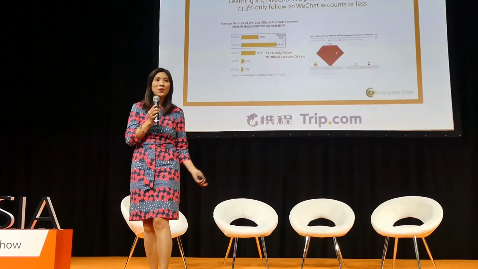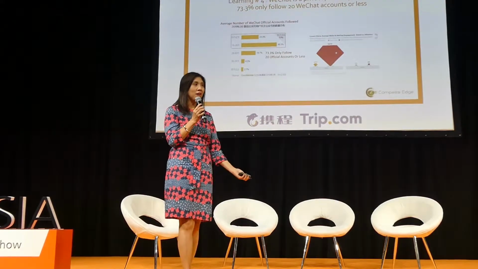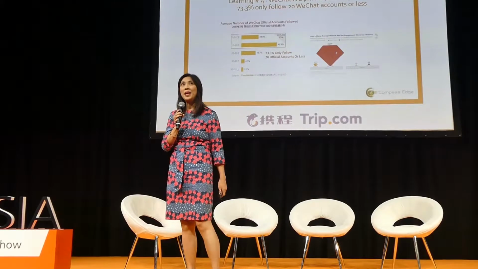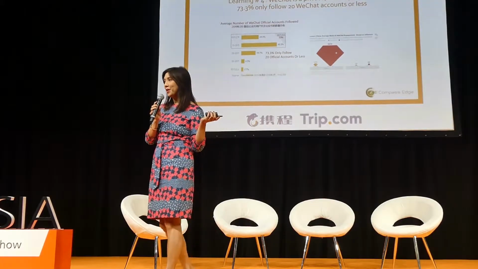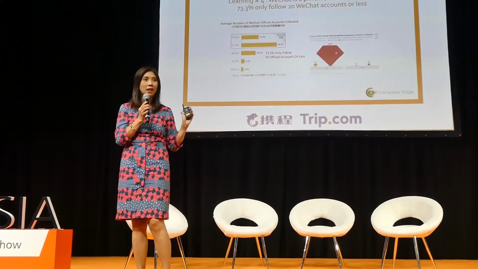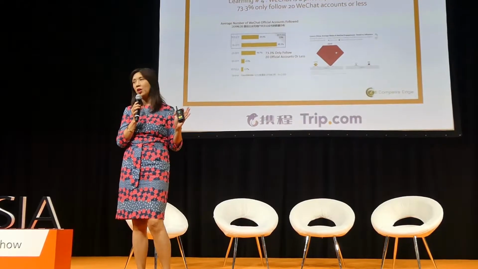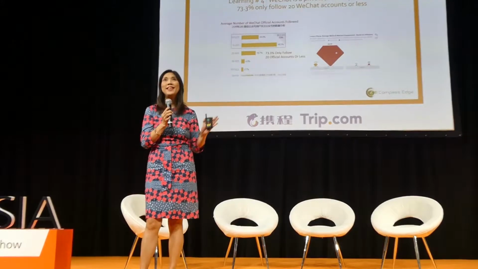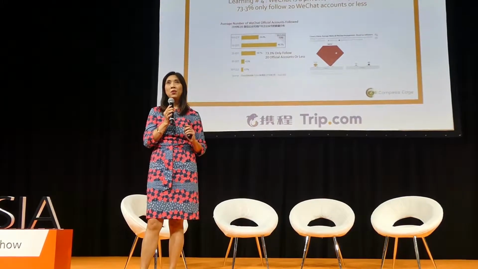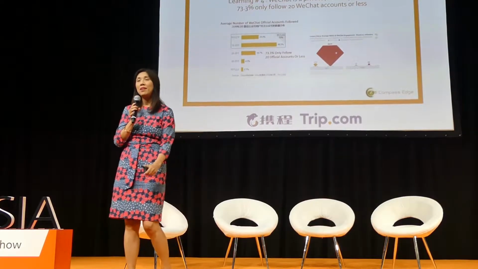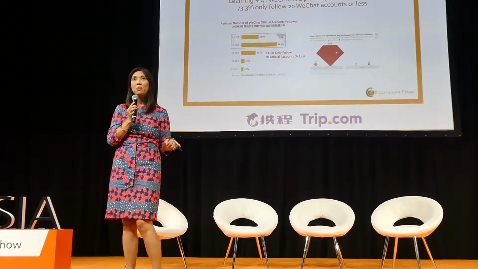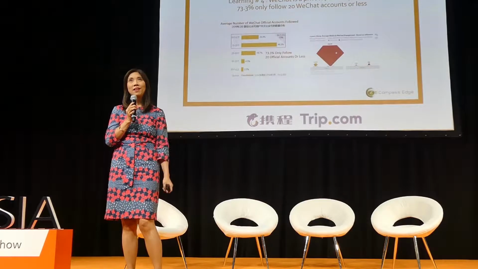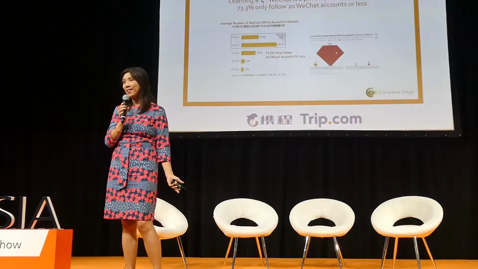And what is even worse news to most of us is that WeChat is a private, closed platform, as most of you know. Okay, so if you remember the slide before, I told you that there are about 20 million WeChat official accounts. There are about 3.5 million active WeChat official accounts, and look at the data. 73.3% of Chinese only follow 20 official accounts or less.